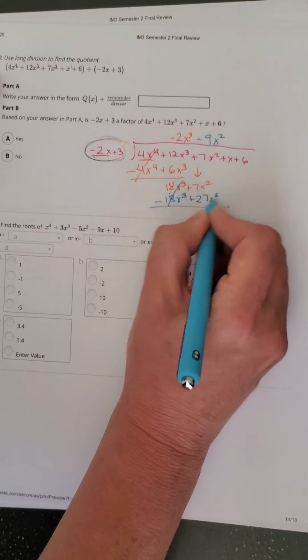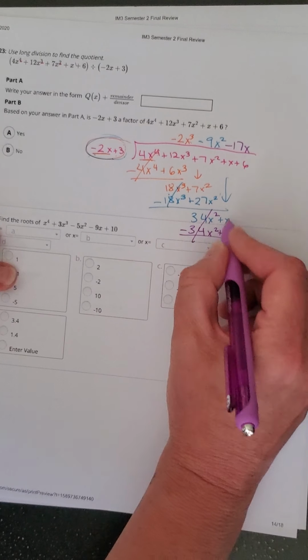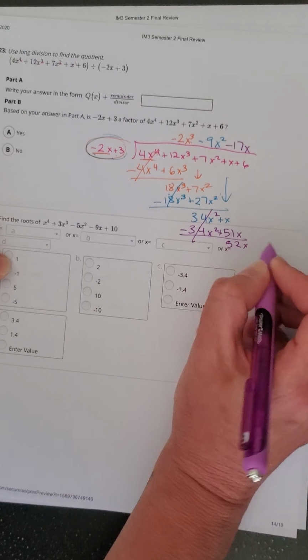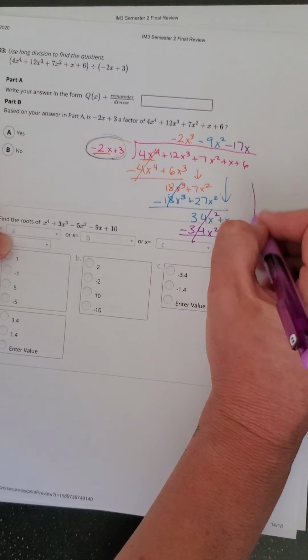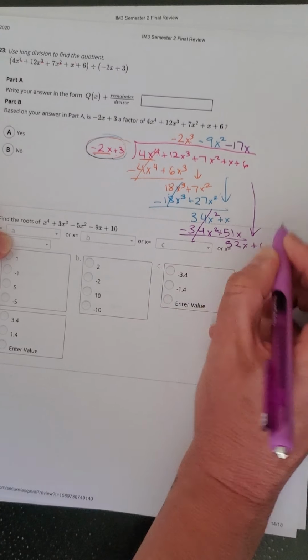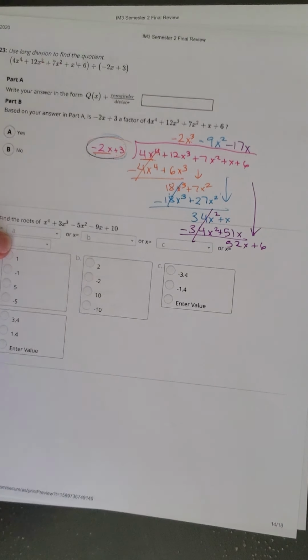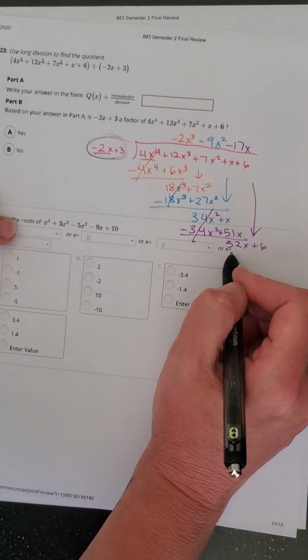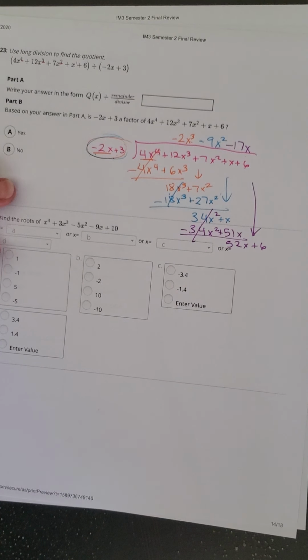Negative 17 times 3, I think that's 54 or 51. Let me check it. 3 times 17 is 51. And that'd be negative 51x, switch, switch. And that becomes 52x. Bring down my last term, which is 6. Negative 2 times, oh gosh, 52 divided by 2, 26.